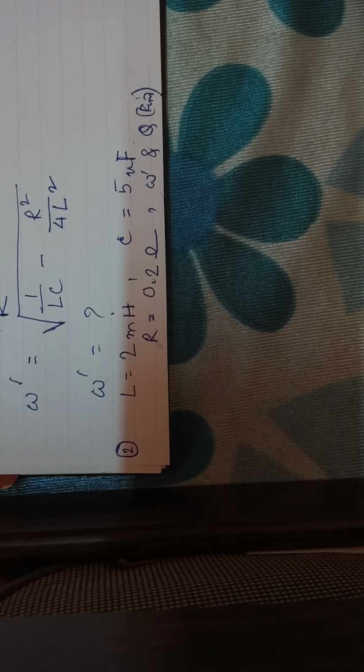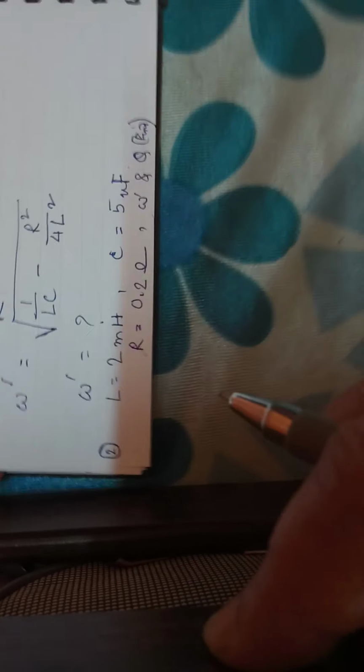Suppose you are asked to show, you can take this problem for quality factor. Suppose you are asked to show the following example: the fractional change in the natural frequency of a damped simple harmonic oscillator. So this is problem number 3.